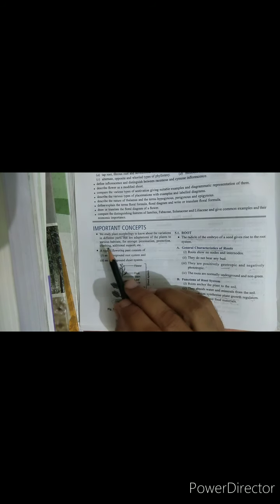And why should we study plant morphology? We study plant morphology to know about the variations in different parts that are adaptations of the plant to various habitats for storage, pollination, protection, climbing and additional support, etc.